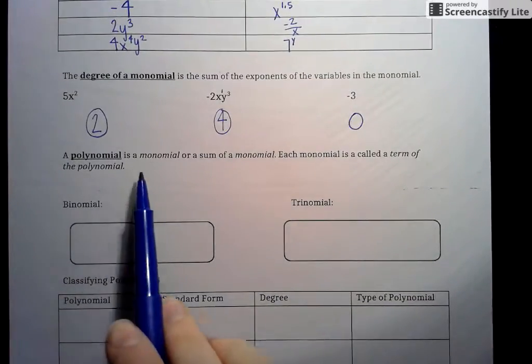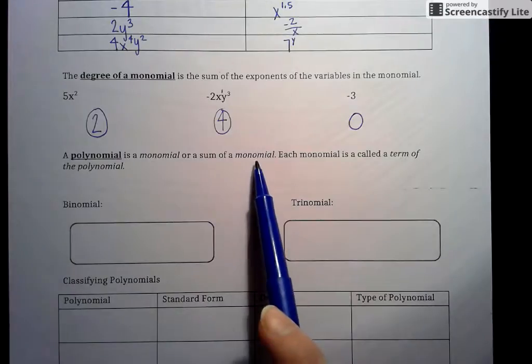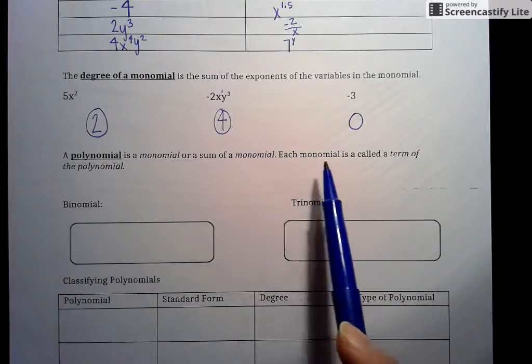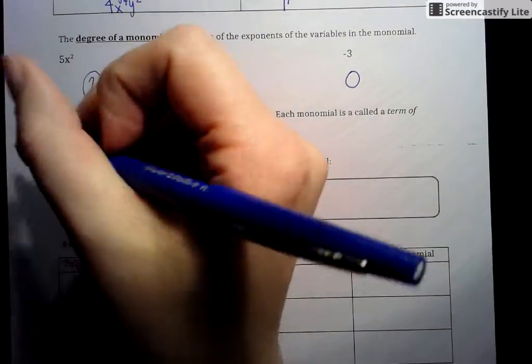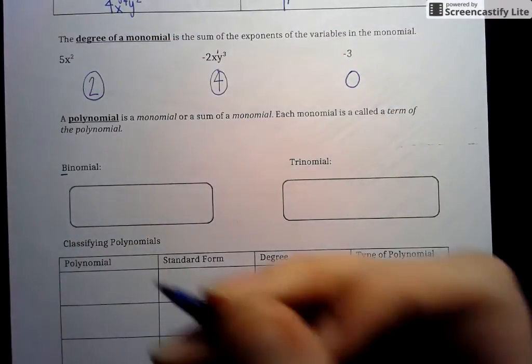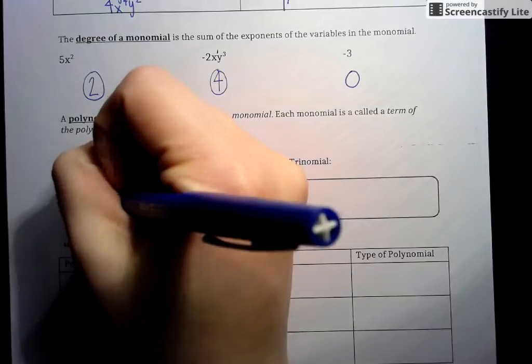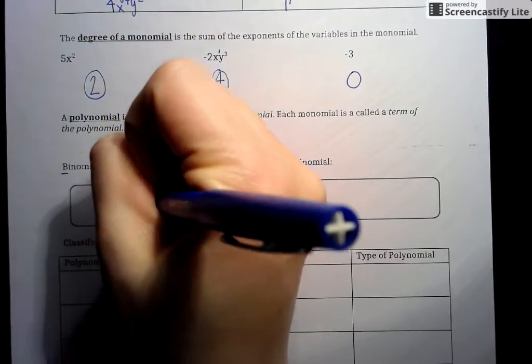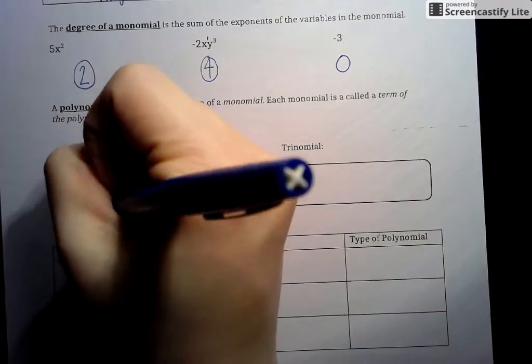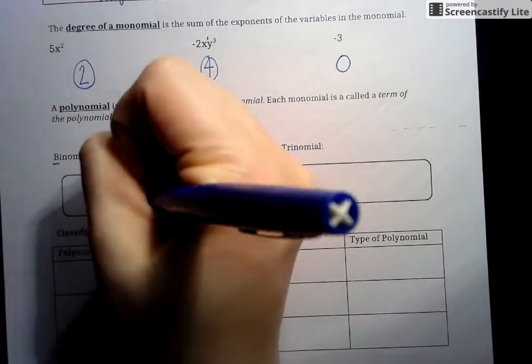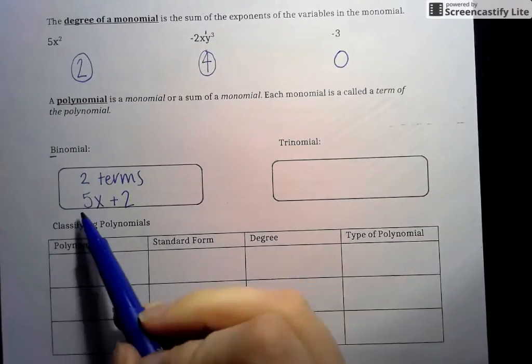Now, a polynomial is a monomial or a sum of monomials, and each monomial is called a term of the polynomial. So a binomial, if you think of bi, that is going to be 2 terms. So it's going to be 2 monomials put together by a plus or minus sign. So we have 5x plus 2 as an example.